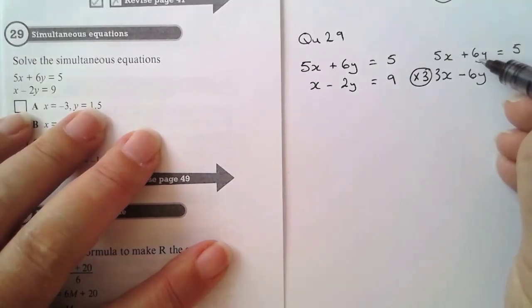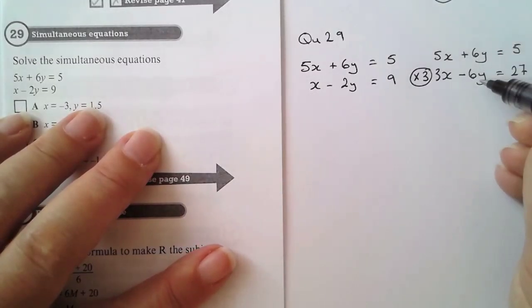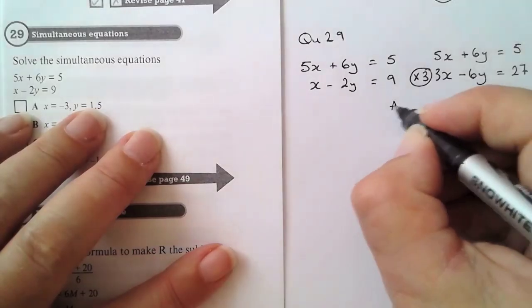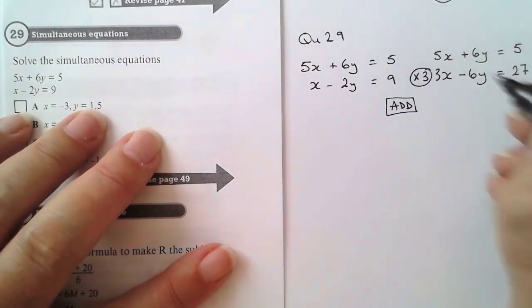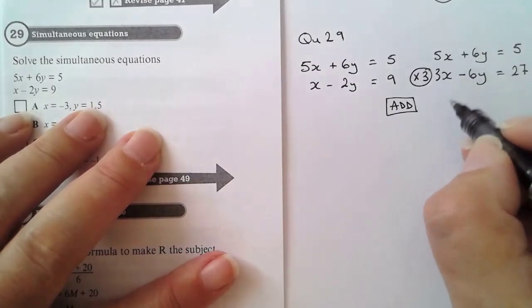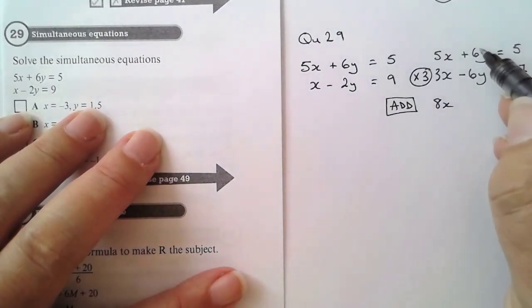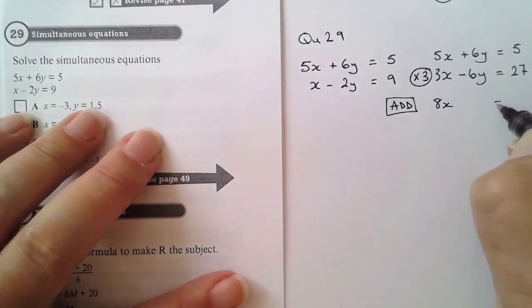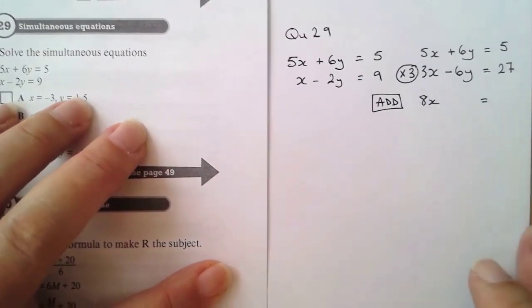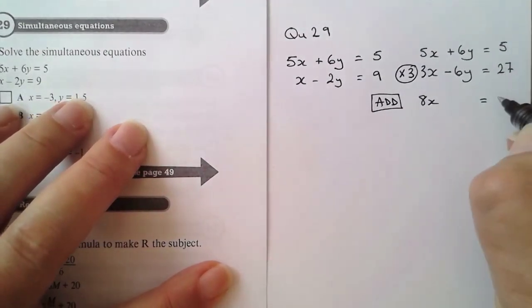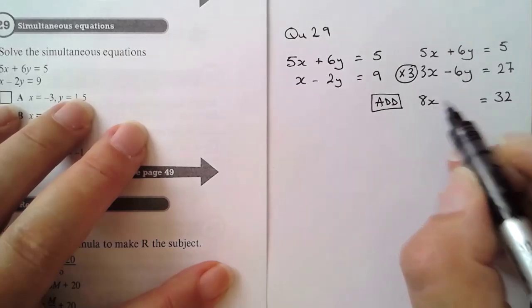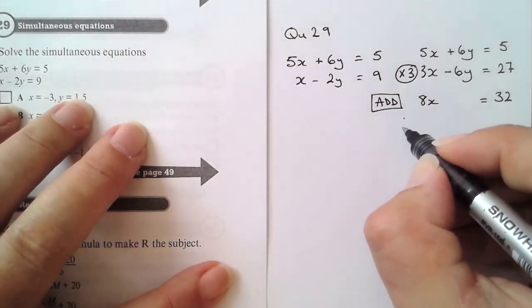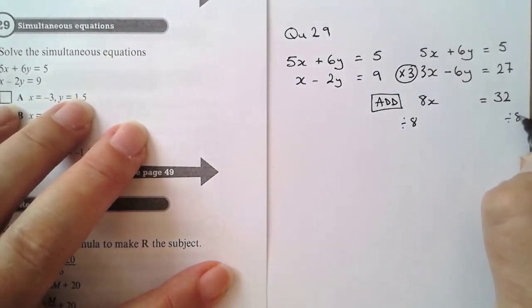Now, the signs are not the same. If the signs are the same, then we subtract them. In this case, we're going to have to add. We add these terms here. 5x plus 3x gives us 8x. Positive 6y, we subtract the 6y, it just gives us 0. We're adding 5 and 27, which gives us 32, which is good because 32 is a multiple of 8. I'm going to divide both sides by 8, which gives me 3.